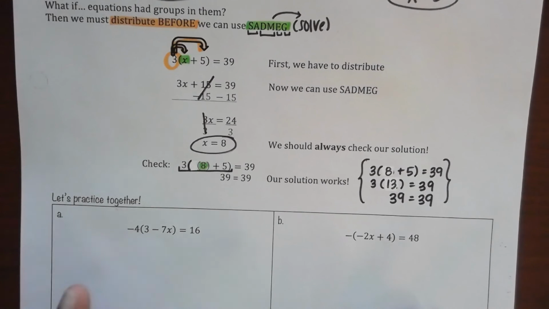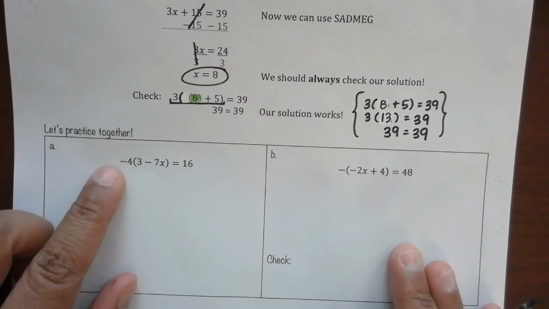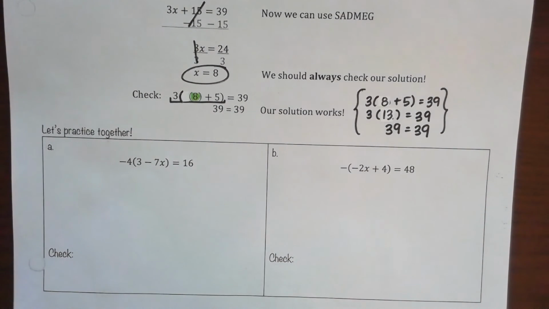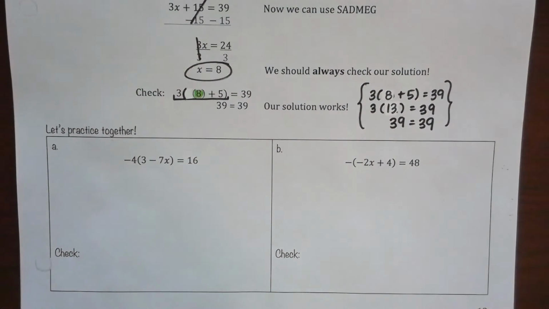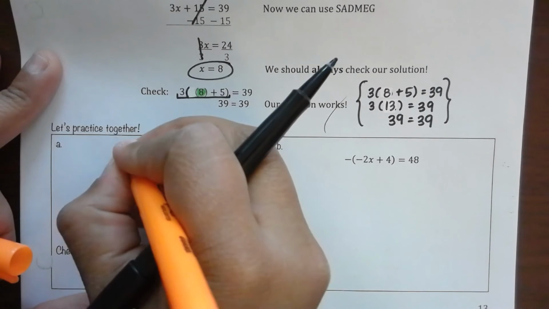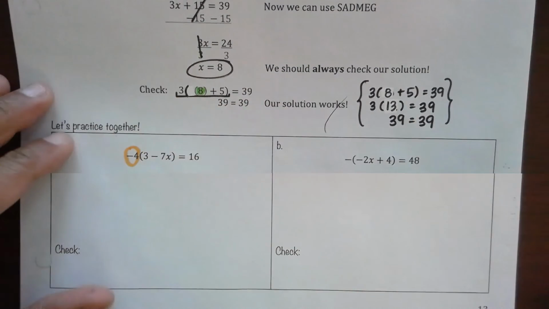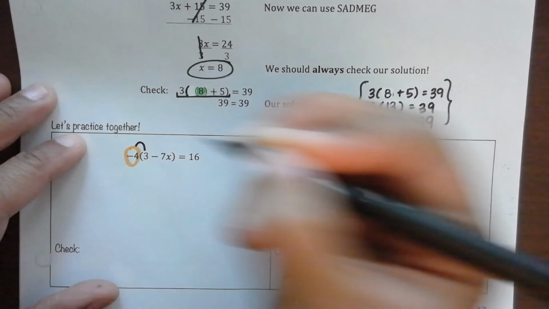Let's do some practices together, okay? So, looking at this, I have -4(3 minus 7x) equals 16. What's the first thing I need to do? Distribute what? -4 to 3. The -4 to 3. So that's the first thing I'm doing. What's -4 times 3 in your calculator?